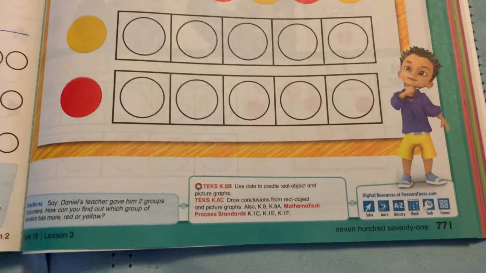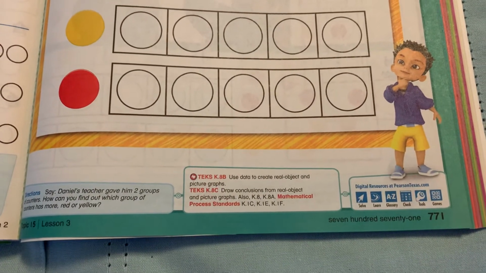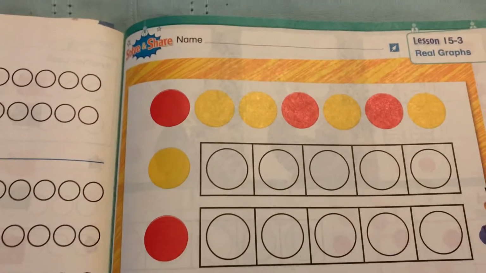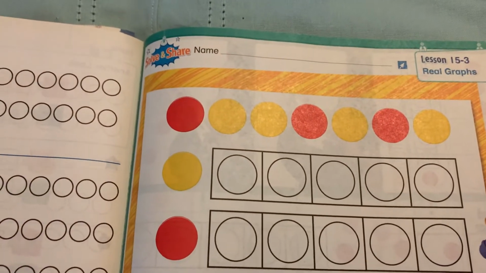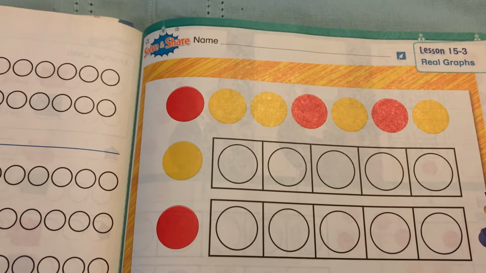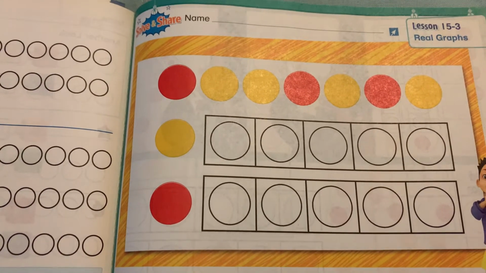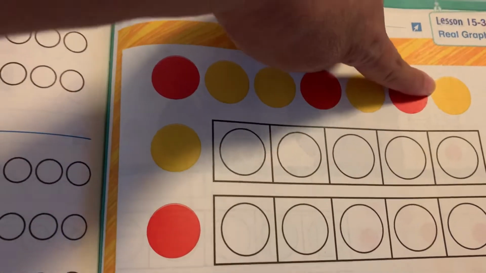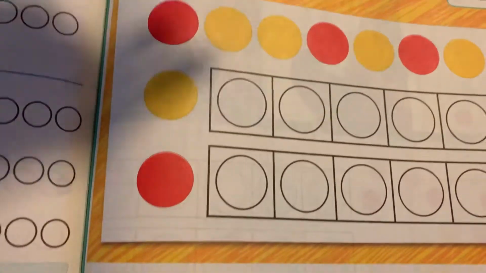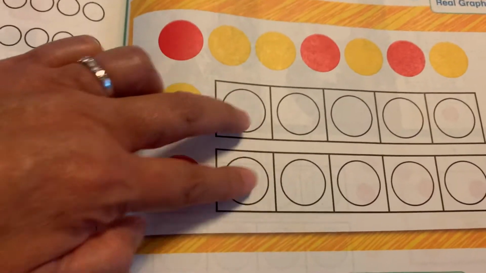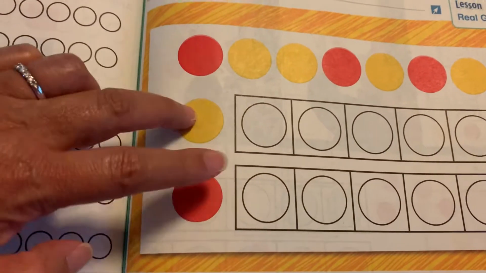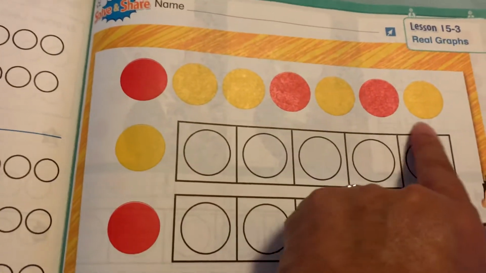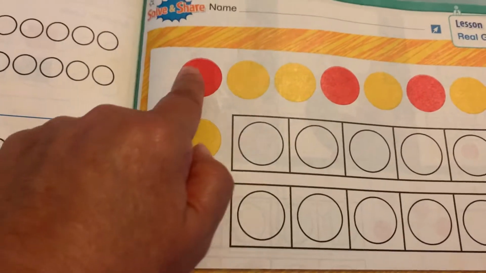And it's found on page 771. Now here we have some counters. We have some red and yellow counters. At the top, this is what Daniel has, the ones up here. And down here, by our graph, these are the two types that he has. He has red counters and he has yellow counters.